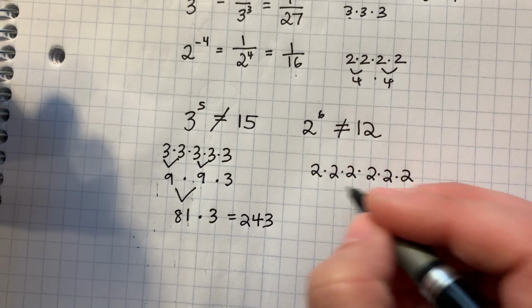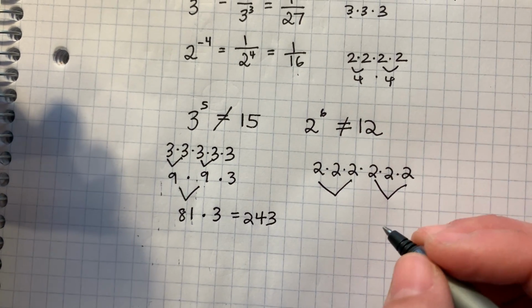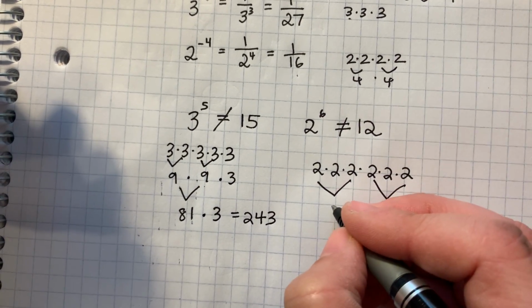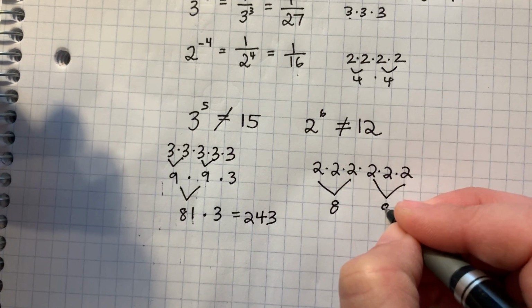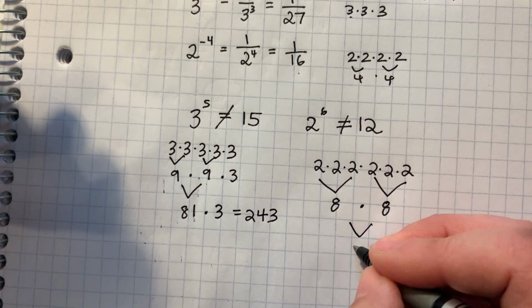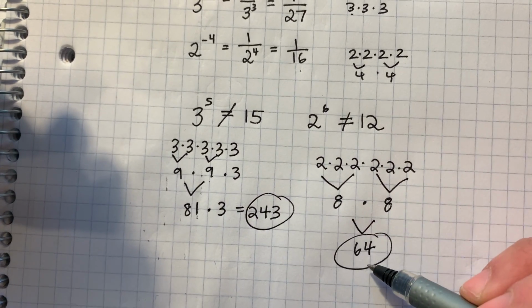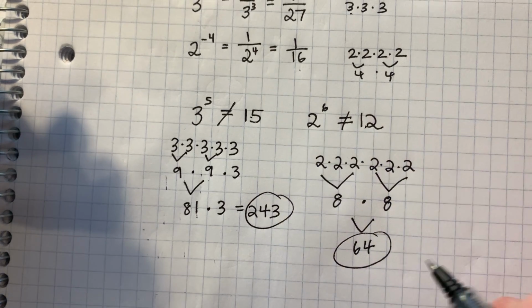So what you're going to find out is that you're going to start memorizing certain powers really quickly. Like I know that 2 to the 3rd power is 8. I've done that enough times. I know that it's 8. So I know that 8 times 8 is 64. So you'll notice that these two answers are very different than these two answers.